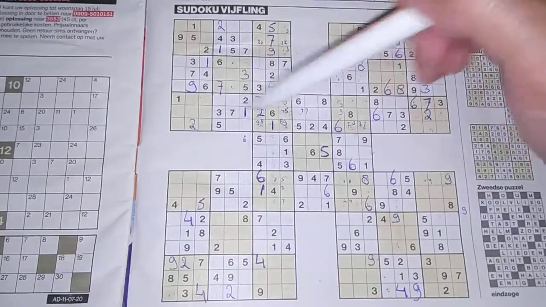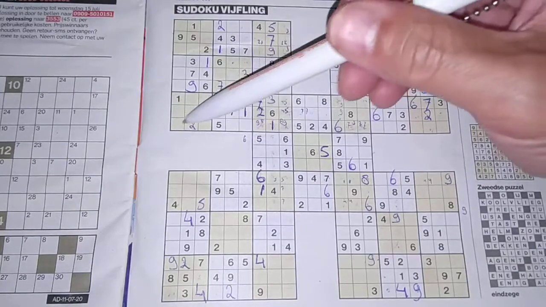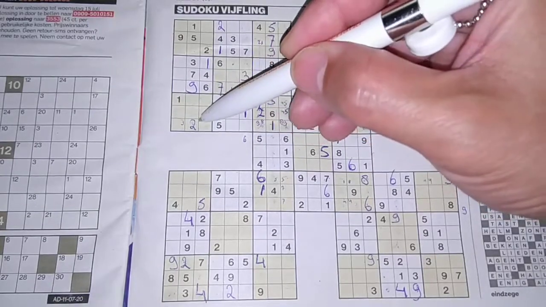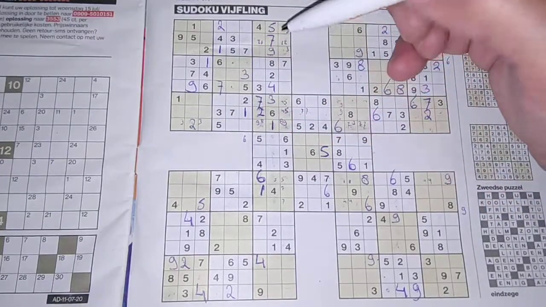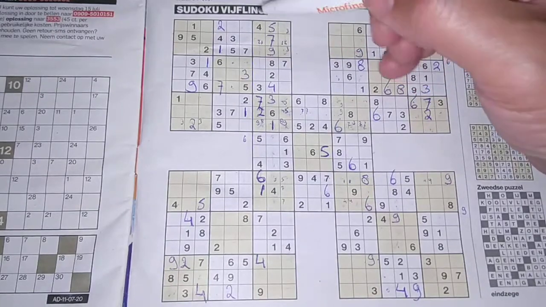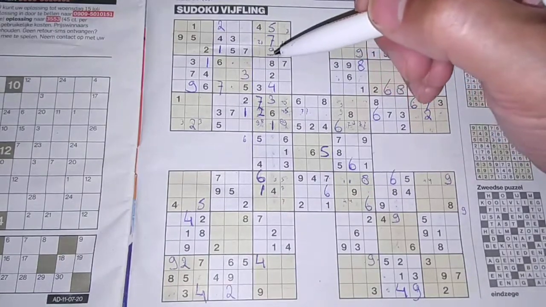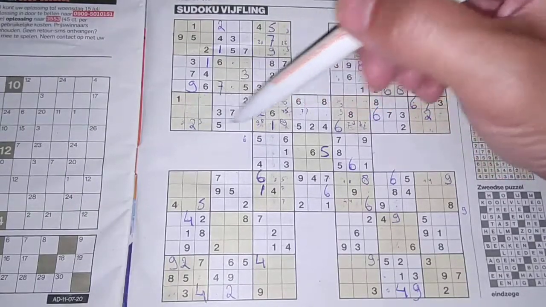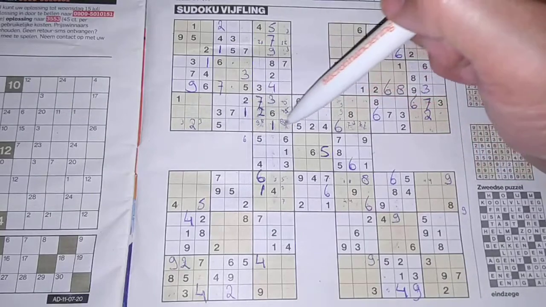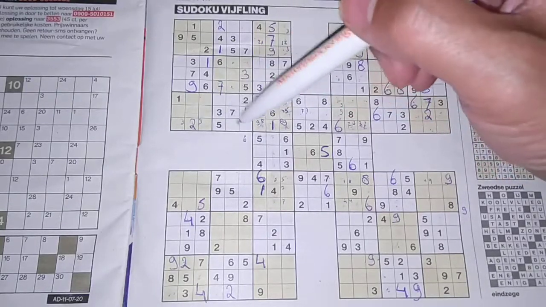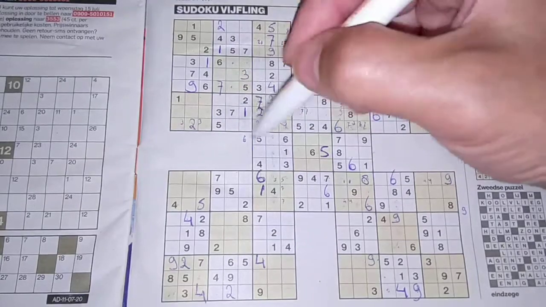3 in this row, 3 in the row below. So in the last row, the only two places for the 3 here or there. One of the missing numbers in the last row is a 7. We see here 7, so no 7 in these two boxes.